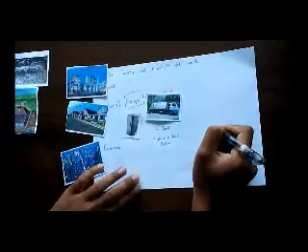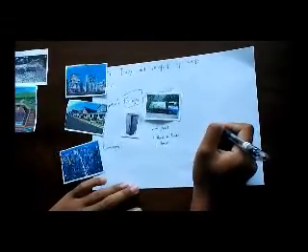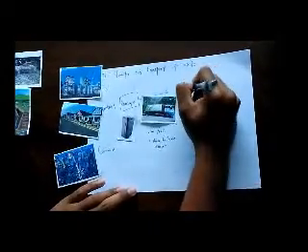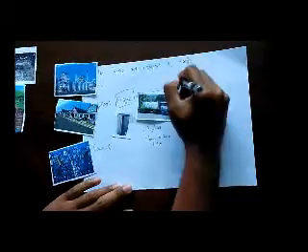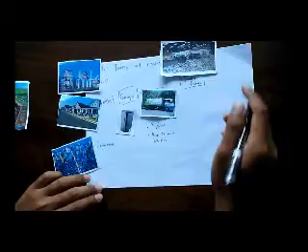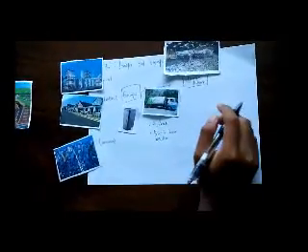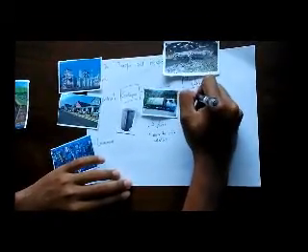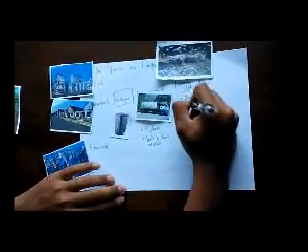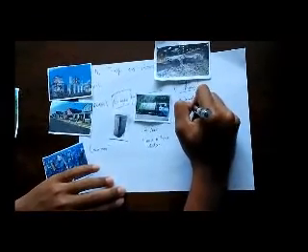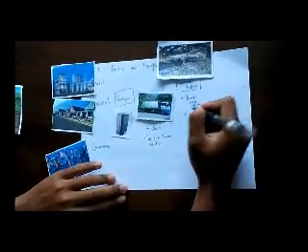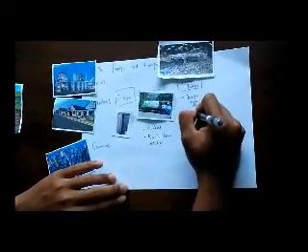The lorry will transfer the garbage into the transfer station. The transfer station is a transit waste collection point. In the transfer station, there is a compactor.